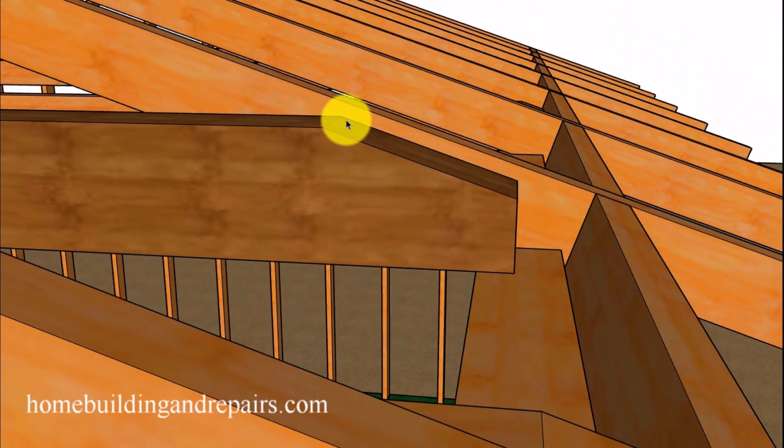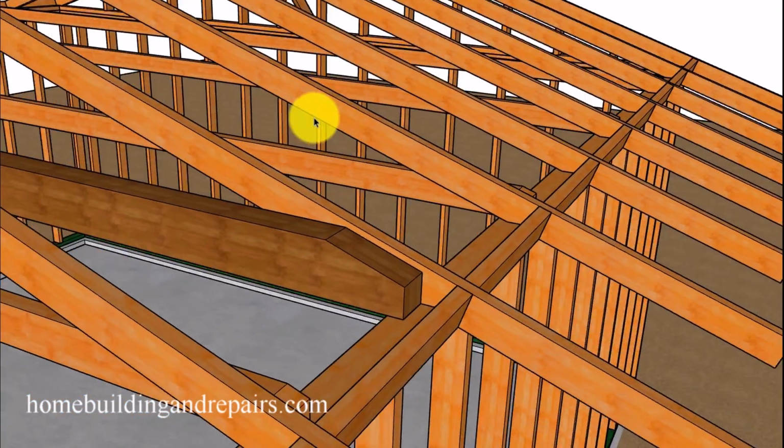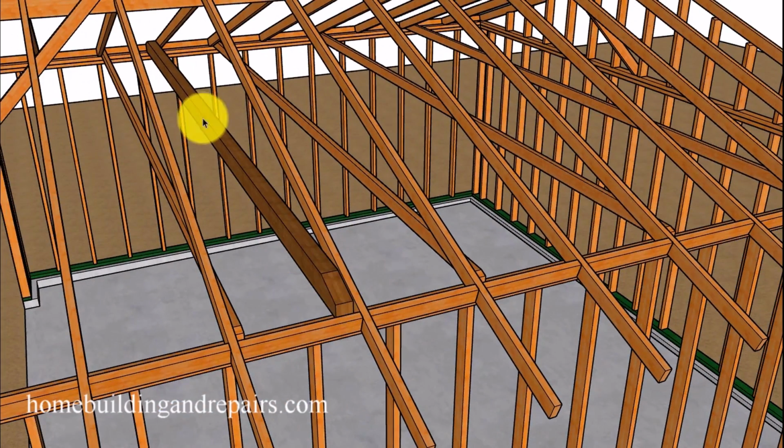So here we have it. It's a little bit lower than the other side. If you remember, on the other side, it was just to the bottom of the roof rafter. And of course, now that we have our first beam in, we can cut a second beam.